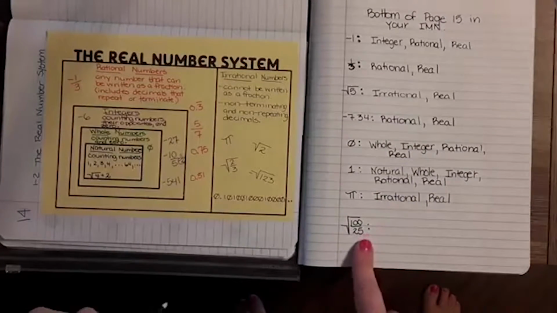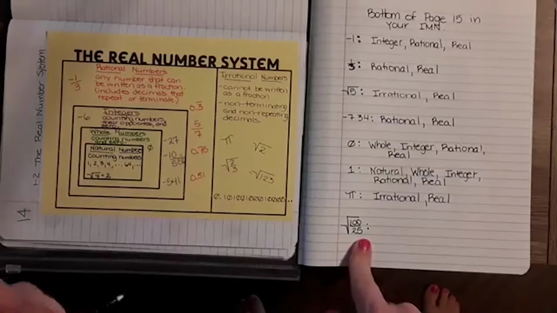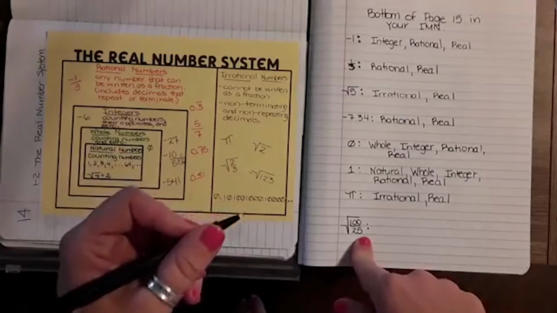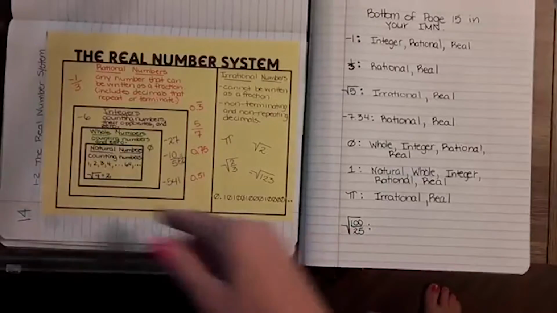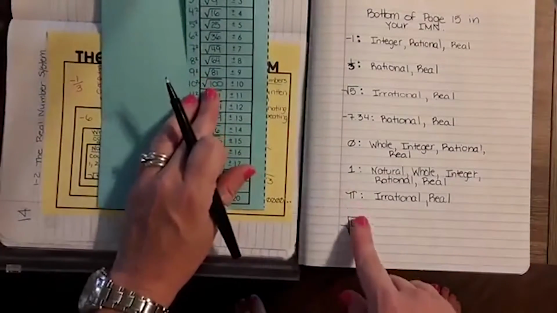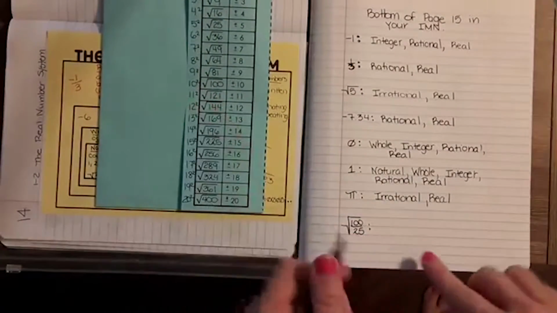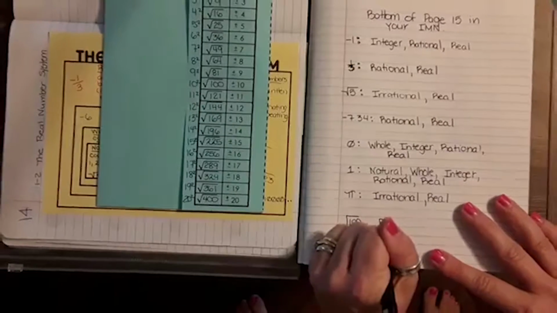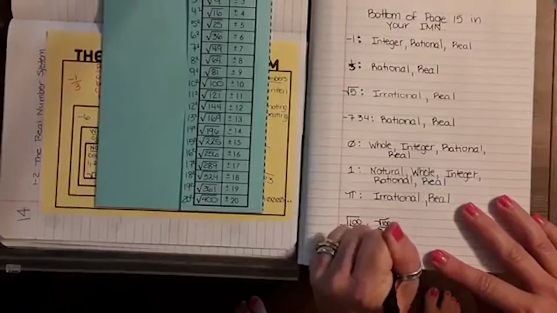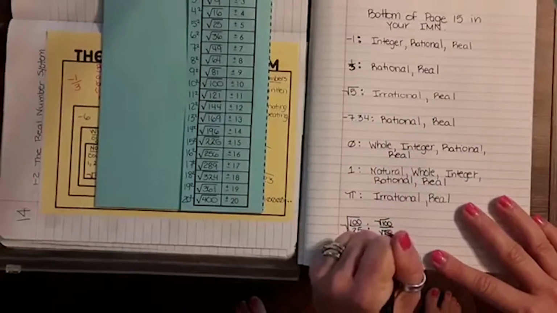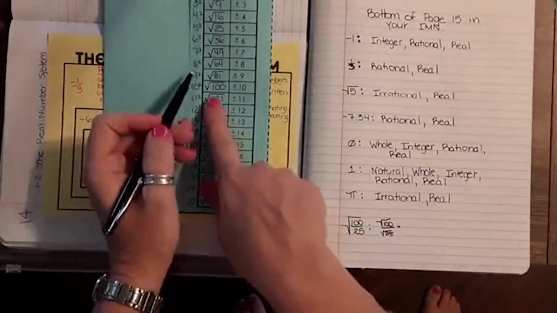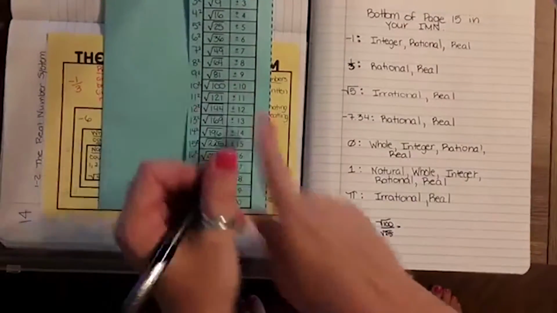Okay? Now, the square root of 100/25. I want to see first, can I solve that before I go on? So I look over here. The square root of 100/25, this can be solved. You can break it down like so: the square root of 100 and the square root of 25. The square root of 100, if I look, is 10.